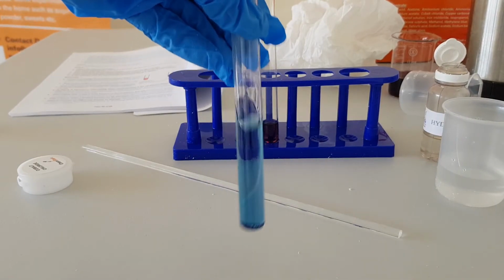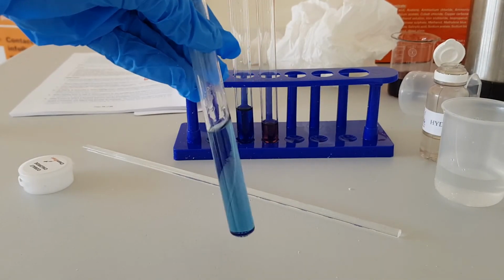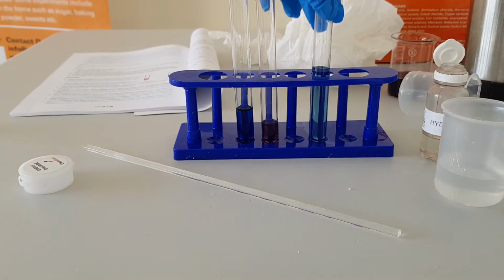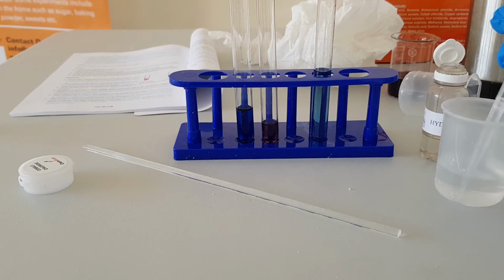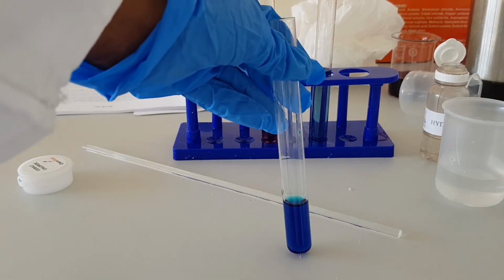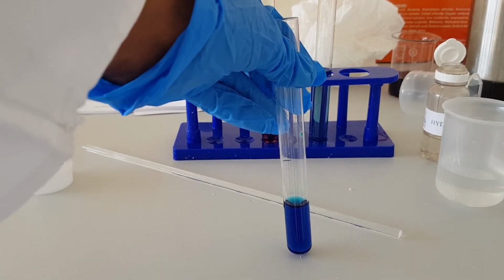You can see that the solution turns blue. And then, what happens to the test tube where we initially added hydrochloric acid? What happens when we add water?